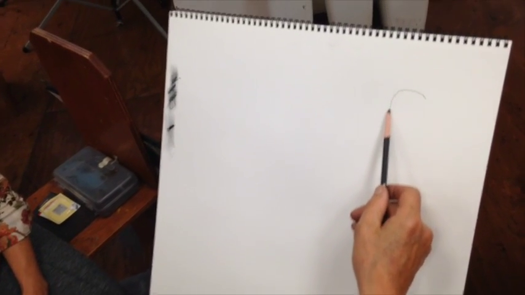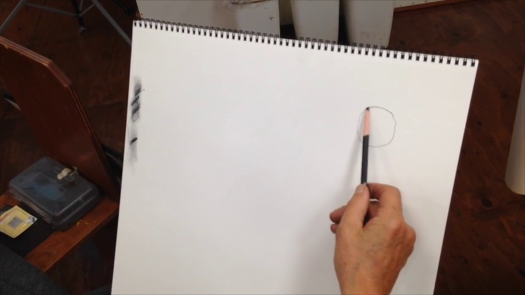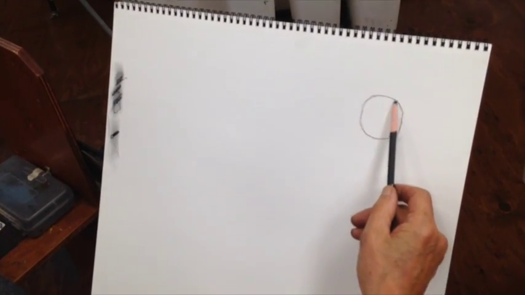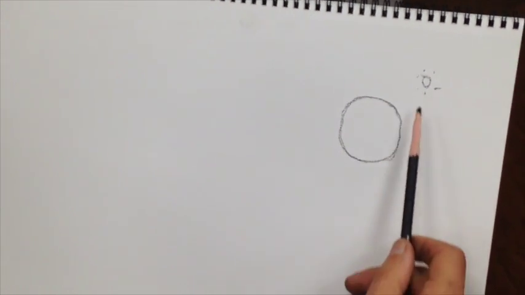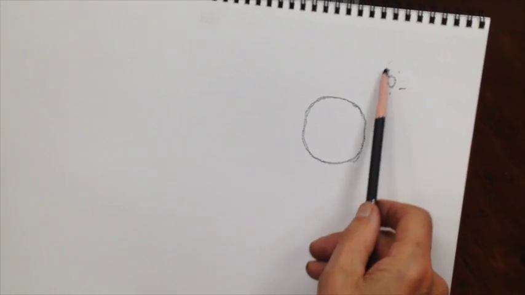Okay, let's see, everything has a sphere. It's a round form, right? We have this round form, okay? This is my light source.